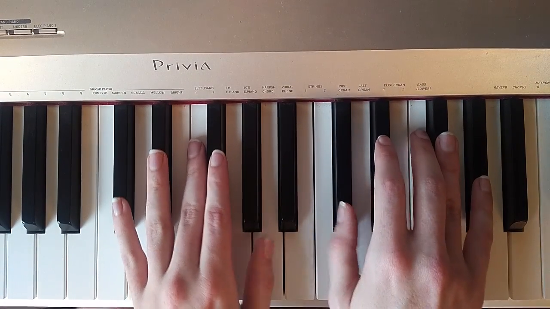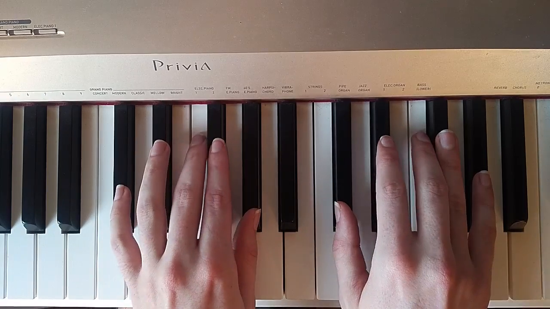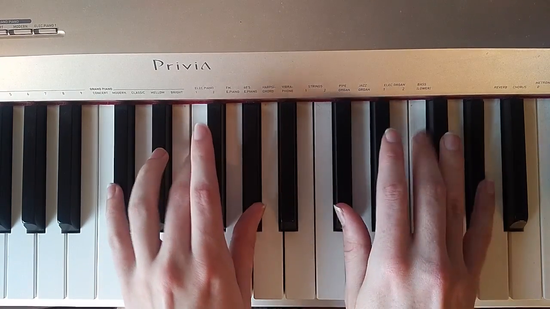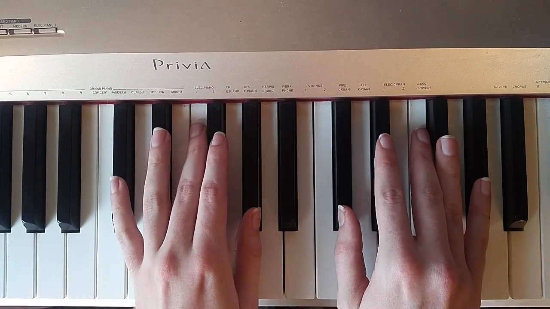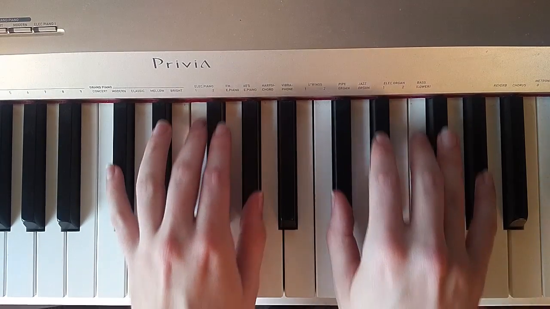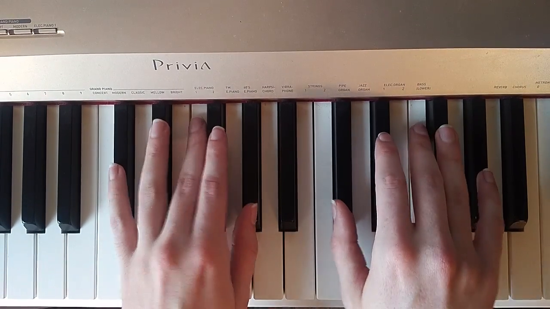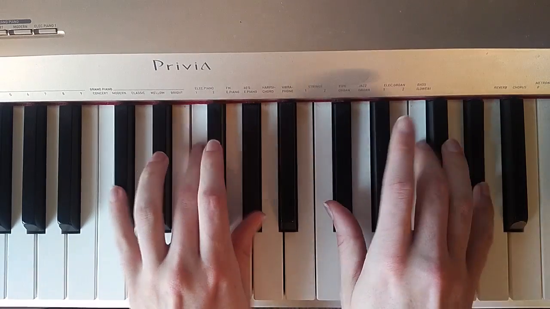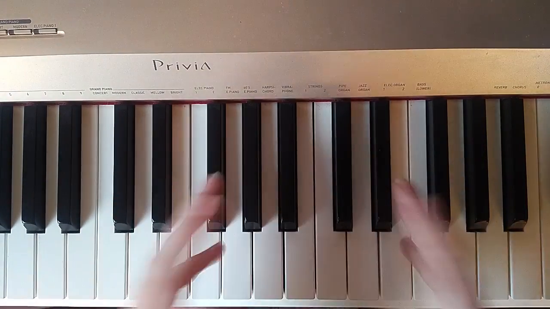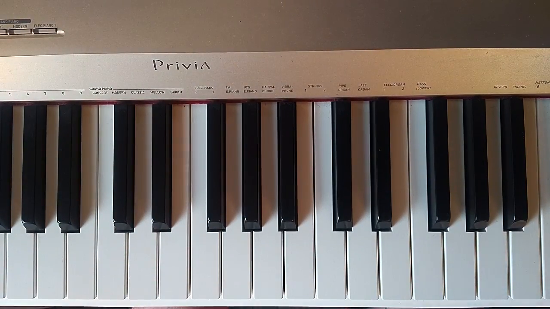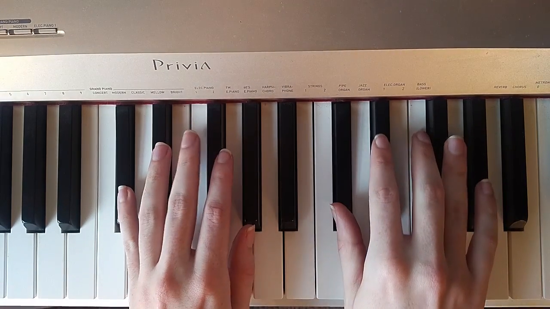Now let's say that maybe I'm going really slow. If you want to go that slow, that's absolutely fine. Just make sure it's even, right? Try to keep it as evenly paced as possible. If you're going fast and it kind of just sounds like garbled nonsense, slow it down to where you're going even.